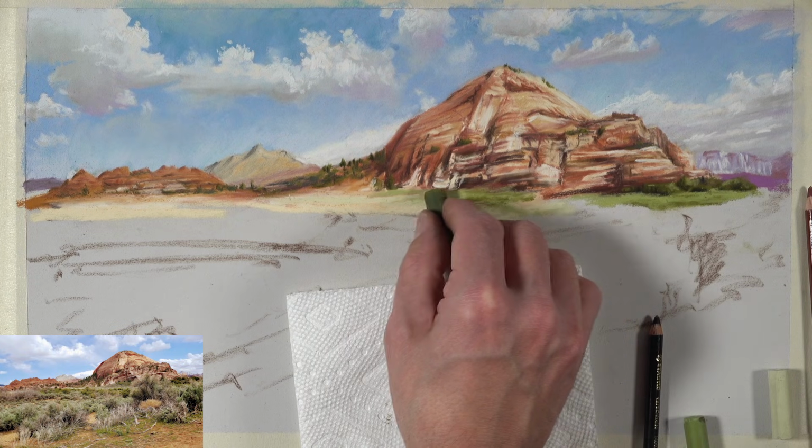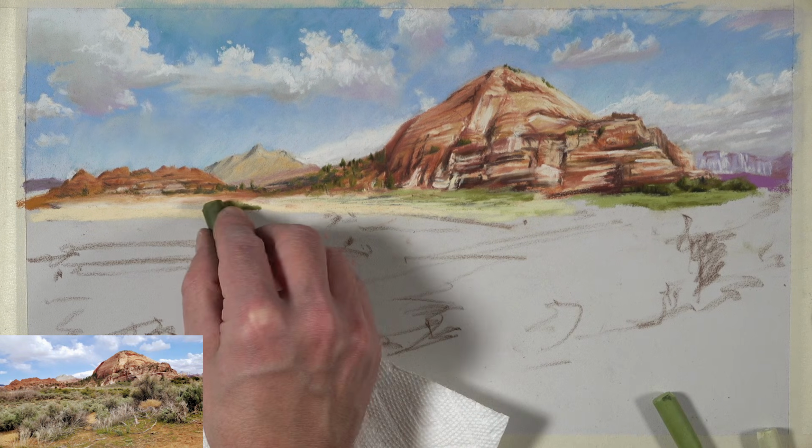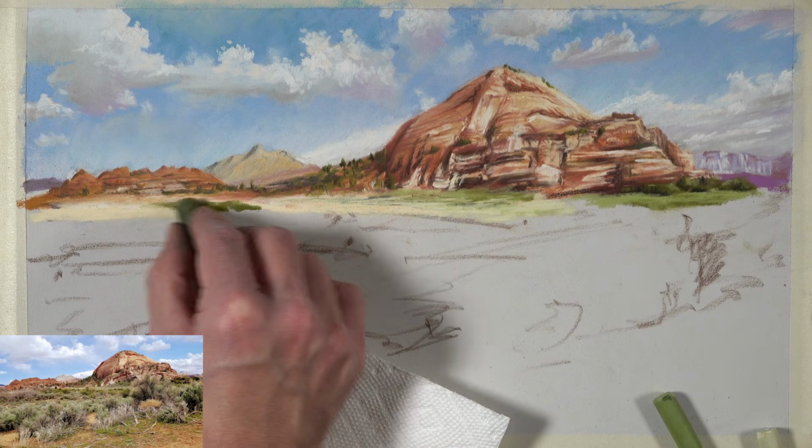Now, as I've been talking about pastel dust and the surface that we're working on, you can see that we're just continuing to work our way down from the mountains.